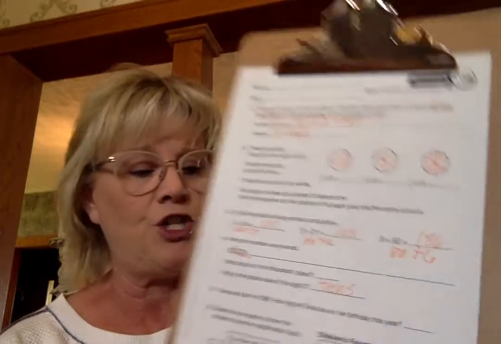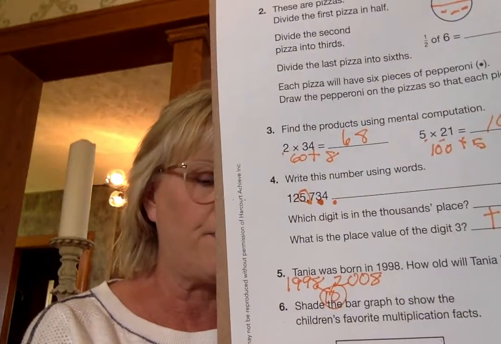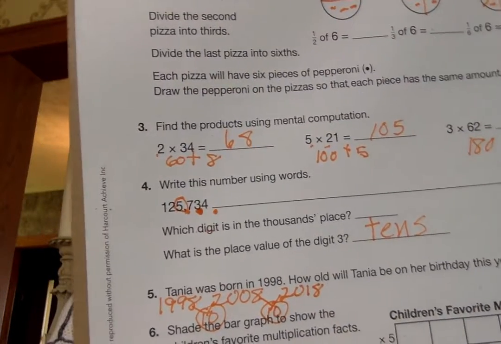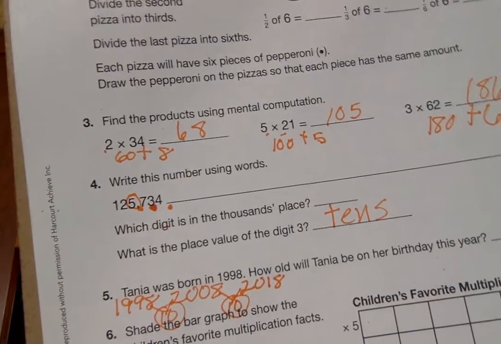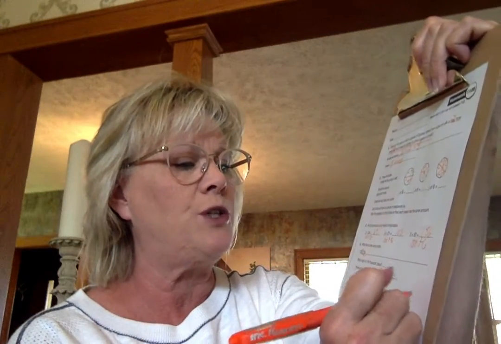Tiana was born in 1998. How old will Tiana be on her birthday this year? Well, we're going to write 1998 underneath, and in 10 years, it's going to be what? 2008. So you're going to write it like that. And then in 10 more years, it's going to be 2018. So you're going to write it like that. And from 2018 to 2020 is how many years? 2. So now we're going to add this together. 10, 20, 22. So 22 here.